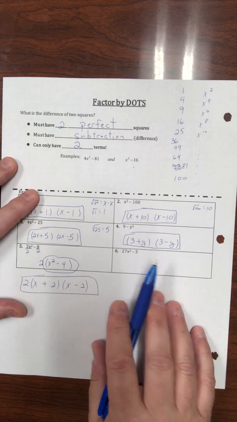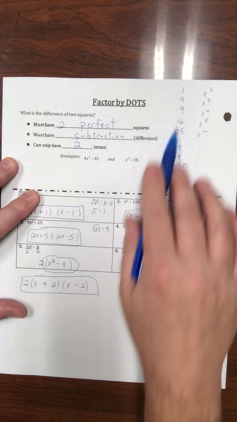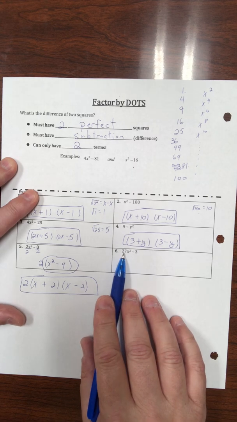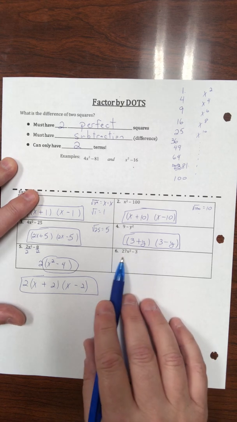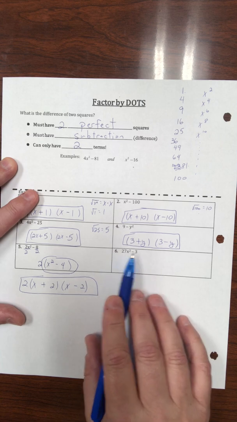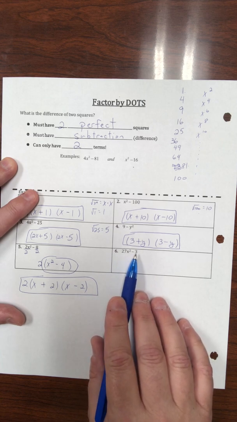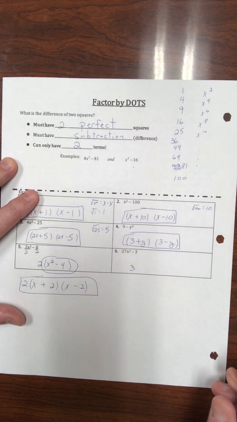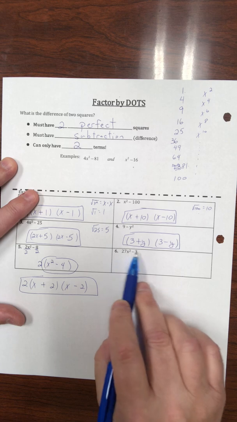All right, number 6, 3x squared minus 27. Not on my list. Well, two terms, subtraction, but 27 is not a perfect square. So let's see if we can use GCF first. Does 3 go into 27? Yes. Did they both have an x? No. So 3 is part of my GCF, and x is not because they don't both have x.